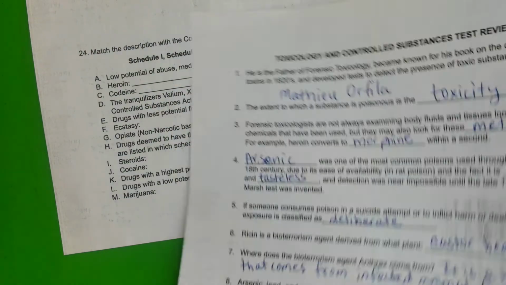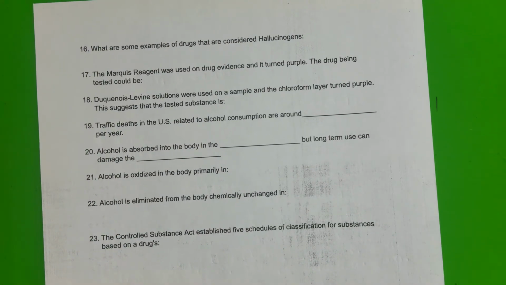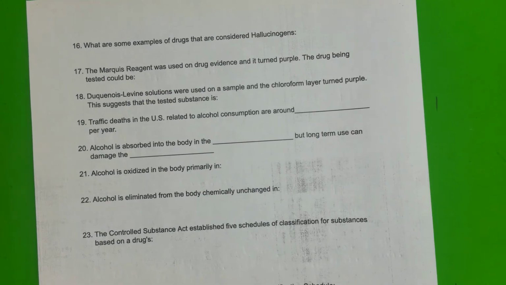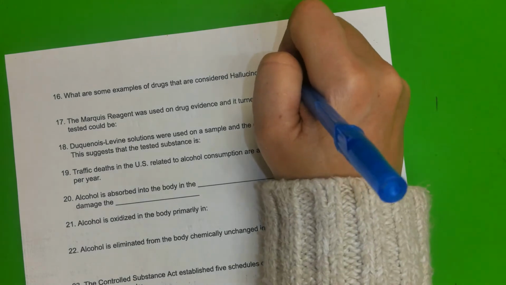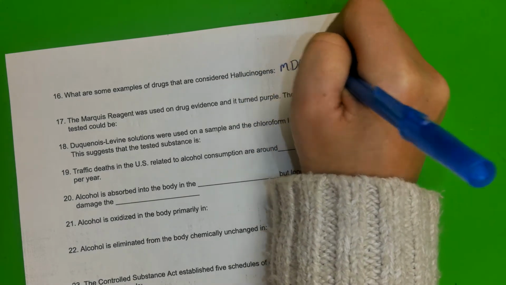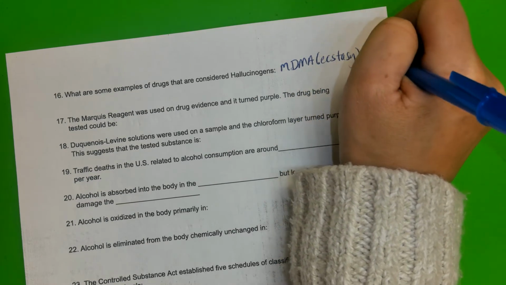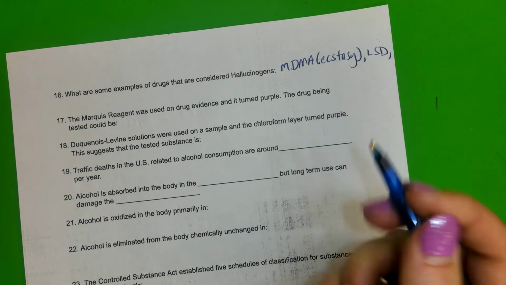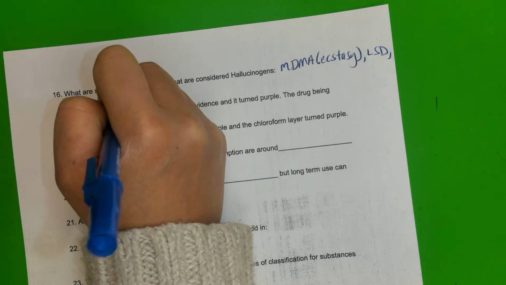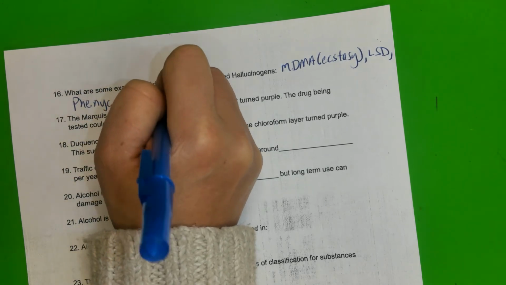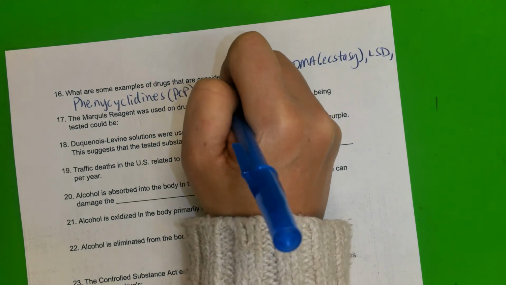And let's go ahead and go to number 16. Okay. What are some examples of drugs that are considered hallucinogens? It's MDMA, which is ecstasy, LSD, then phencyclidine, PCP, and mescaline.